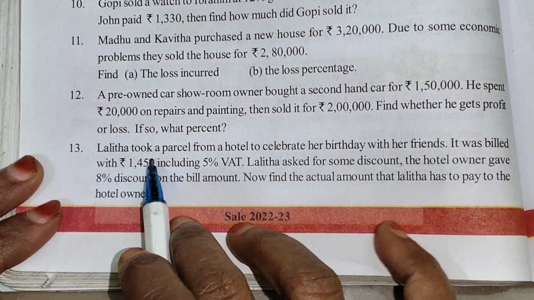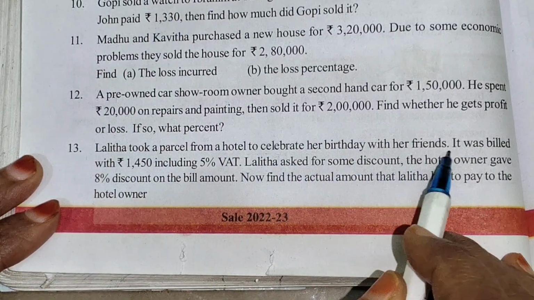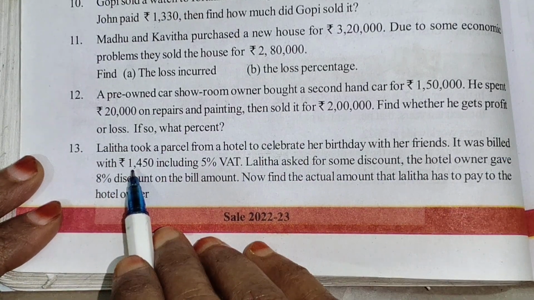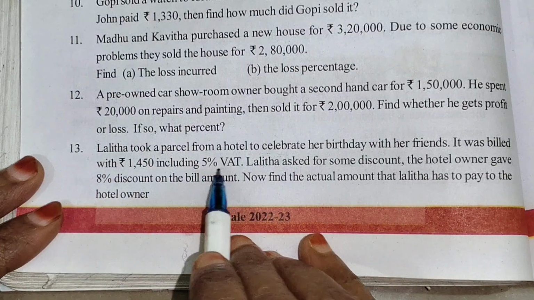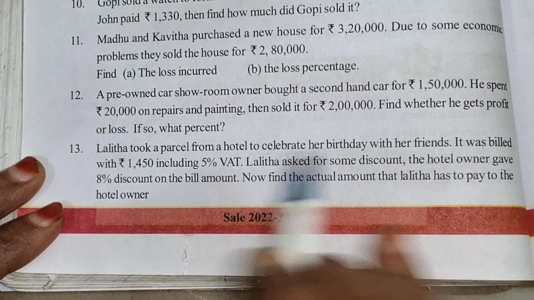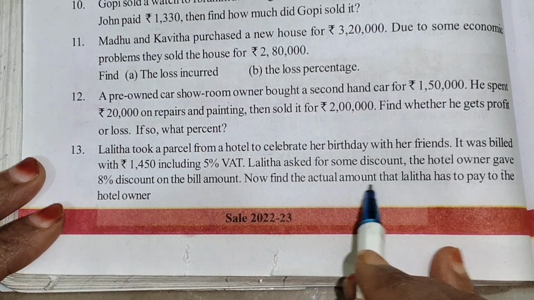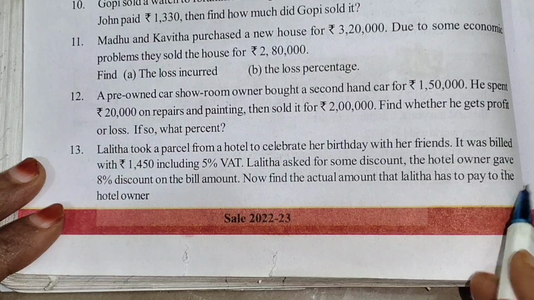13th question. Lalita took a parcel from a hotel to celebrate her birthday with her friends. It was billed at 1450 including 5% VAT. Lalita asked for some discount. The hotel owner gave 8% discount on the bill amount. Now find the actual amount that Lalita has paid to the hotel owner.